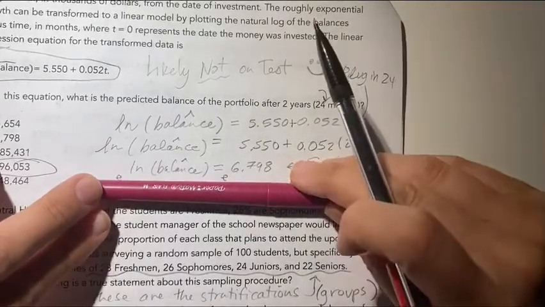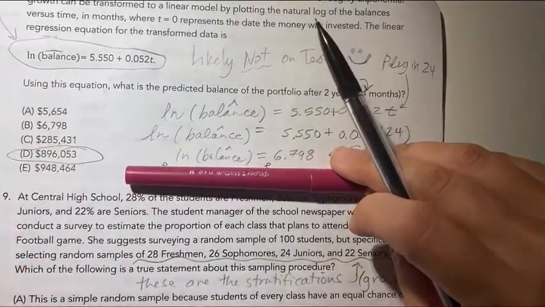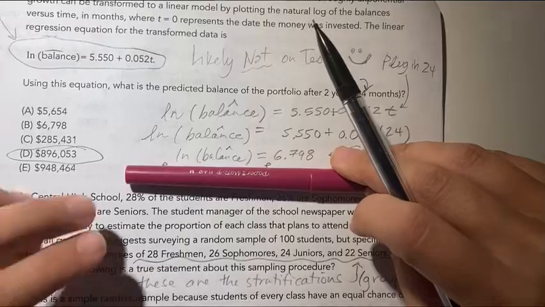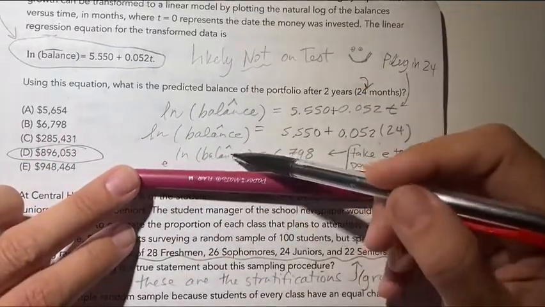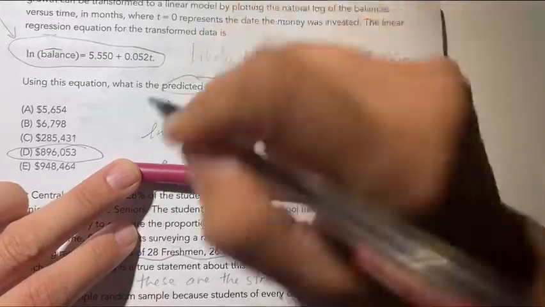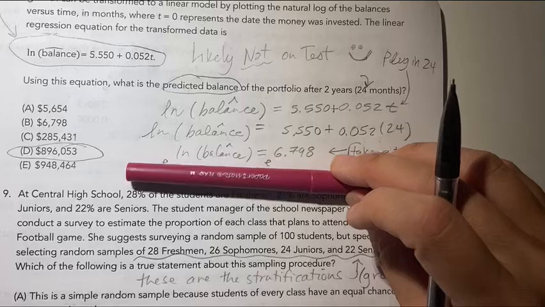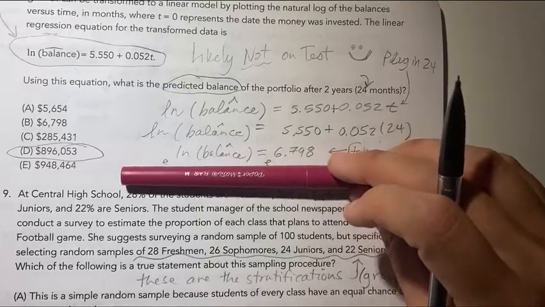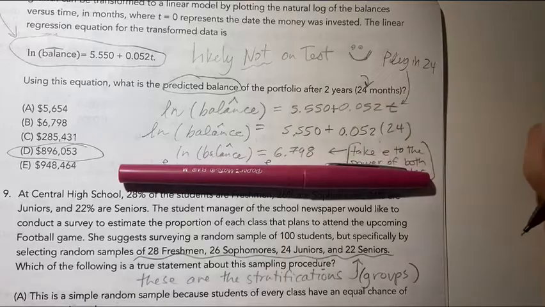Now you're saying to yourself, well, why isn't that my answer, B? Well, the problem is you didn't get the variable by itself on one side. We're trying to solve for the predicted balance. What is the predicted balance? And it is not by itself on one side. So in order to get it by itself on one side, you have to use the inverse operation to both sides because that's an equal sign.